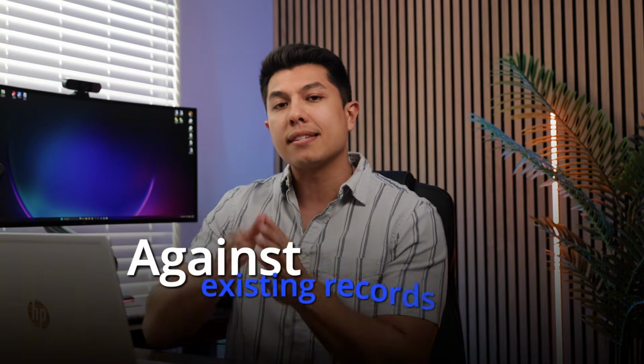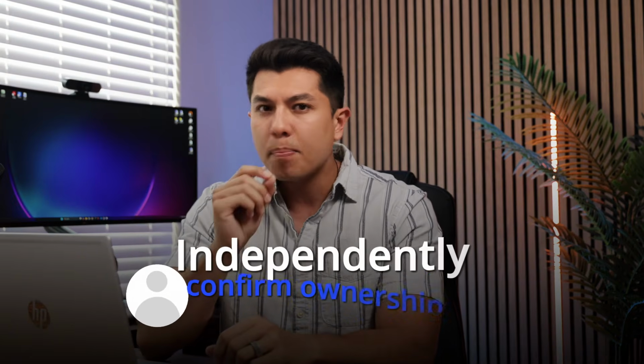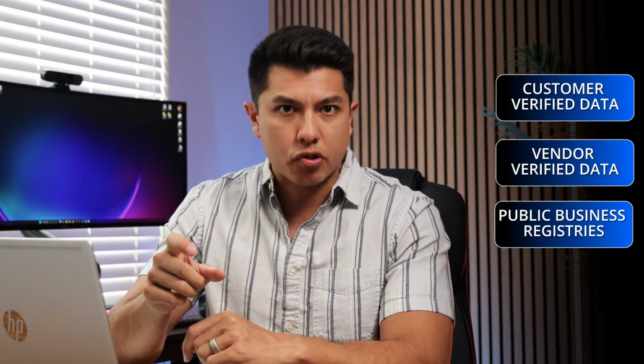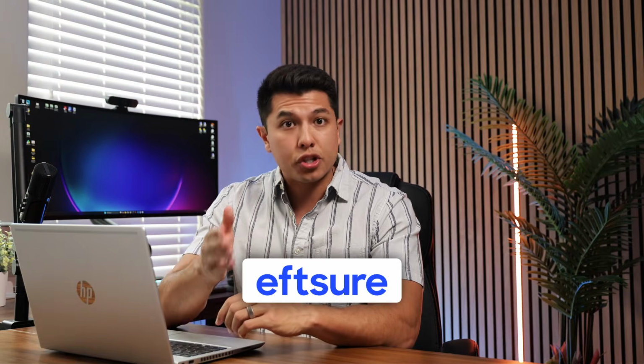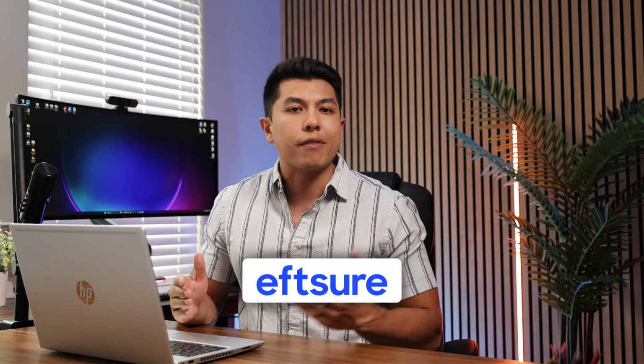A bank account can exist and pass every formatting check and still belong to the wrong person. Most accounting software and basic fraud tools can match new data against existing records, but they can't independently confirm ownership because they're checking your own system against itself. What you want is a platform that cross-references vendor and bank details against an independent verification source built from customer verified data, vendor verified data, and public business registries, not just your internal records. F-Sure shows this as a simple verified or not verified indicator, sitting right where you're approving the payment, not buried in a separate risk dashboard you have to go and check.